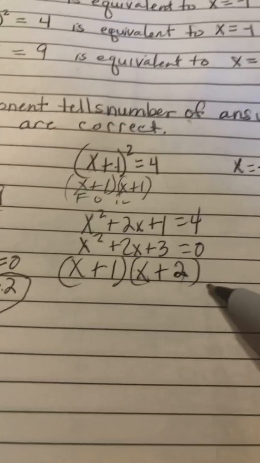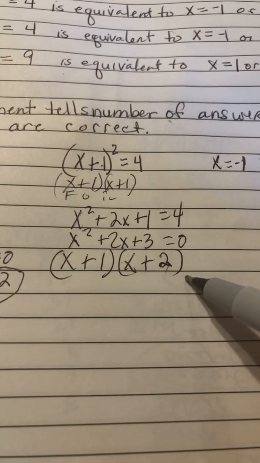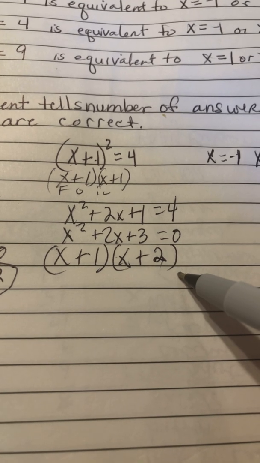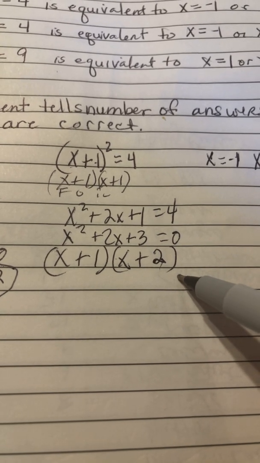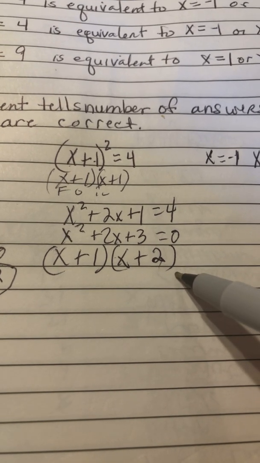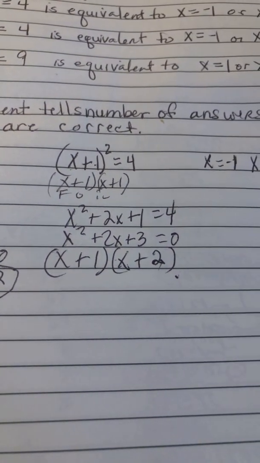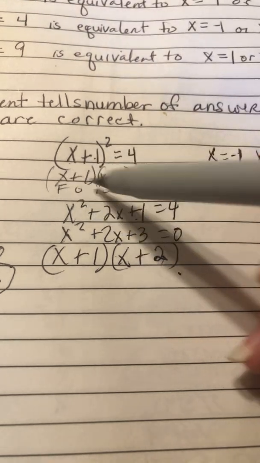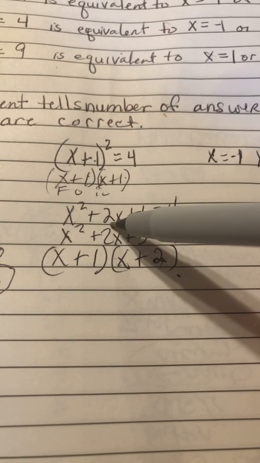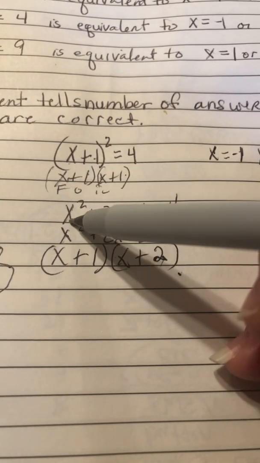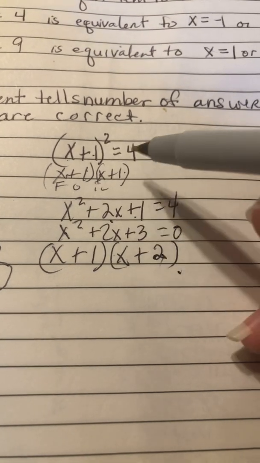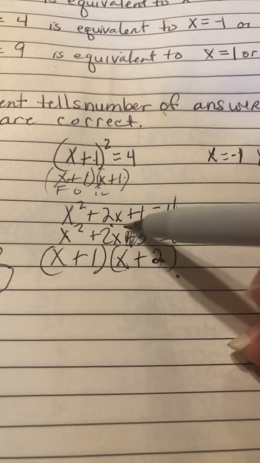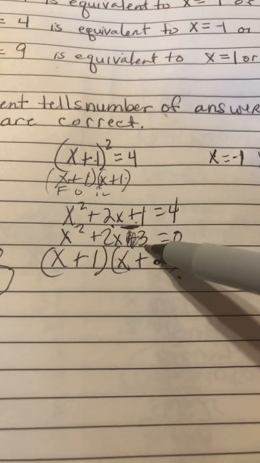Oops, maybe that's not right. 3, no, 2, that's wrong. Factor that. Make sure I did this right. 1 times 1, 1x is 2x. And then x squared, okay, and then we subtracted 4, oh, that's negative 3. That's what my problem was. Okay, that was negative 3.